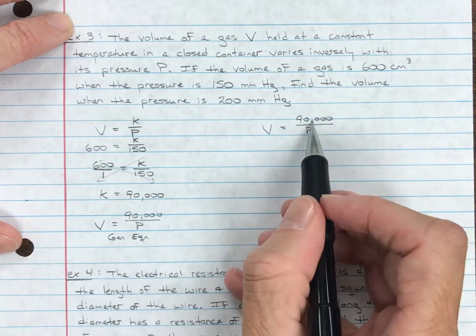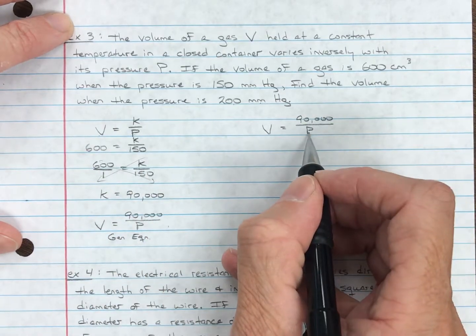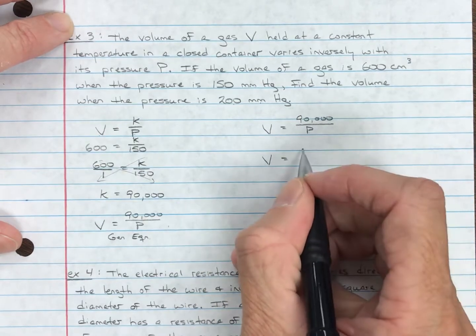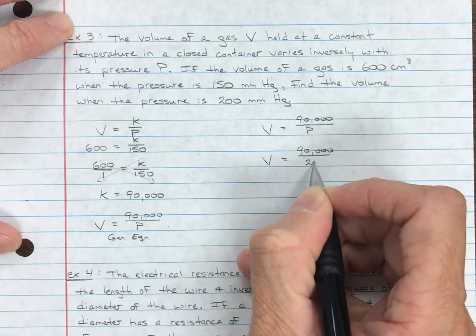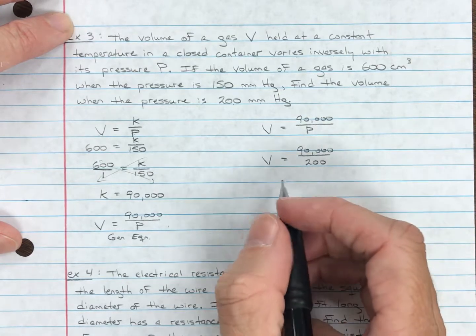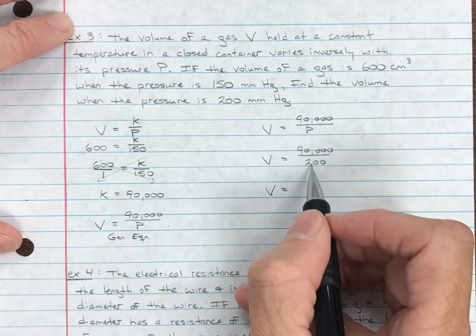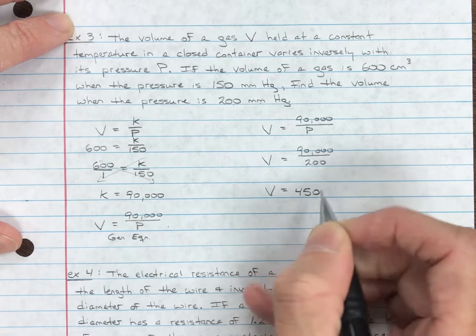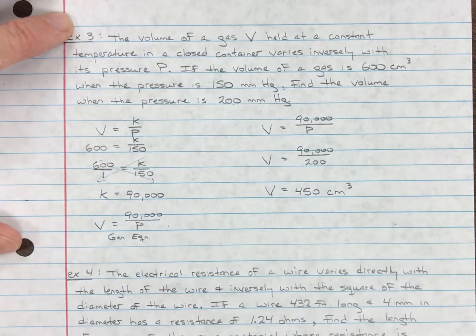Okay, so we know K. We're told the pressure is 200, so we can substitute 200 in for P and find the volume. So it's 90,000 divided by 200. And I've already done the math on this one. 90,000 divided by 200, and yes, I had to use a calculator, is 450 cubic centimeters.